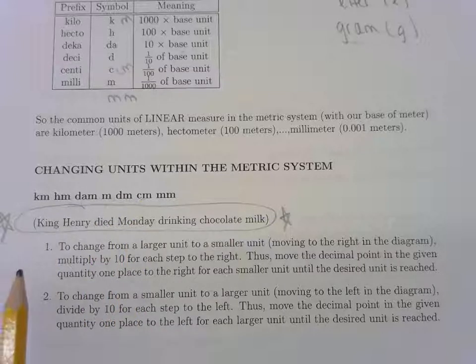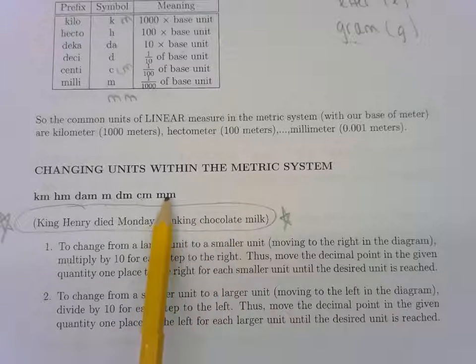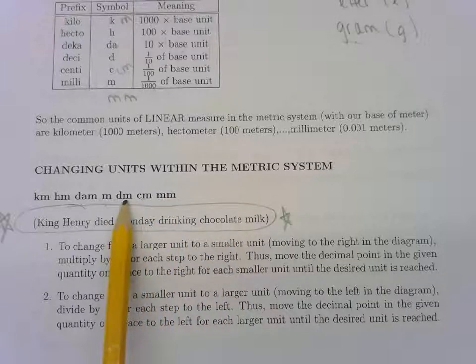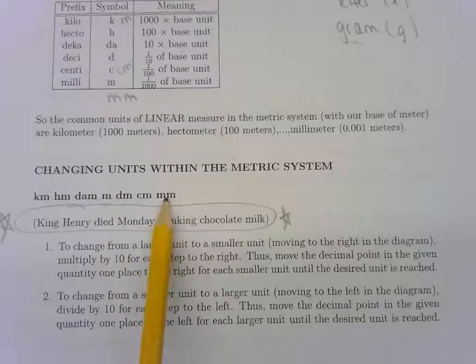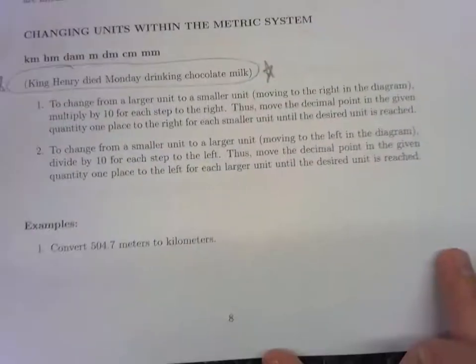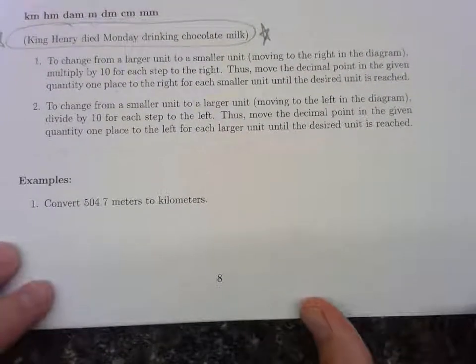To change from a smaller unit to a larger unit, so maybe millimeters to decimeters, we move the decimal point in the given quantity one place to the left for each larger unit until the desired unit is reached. So millimeters to decimeters, we take the decimal and move it 1, 2 places to the left. Okay, so it's pretty simple. Let's go ahead and do some examples.